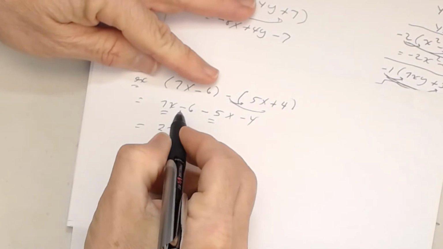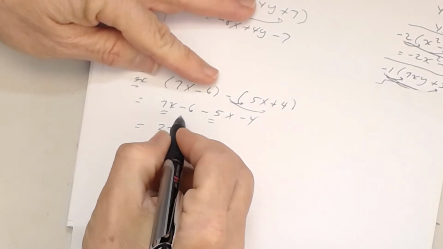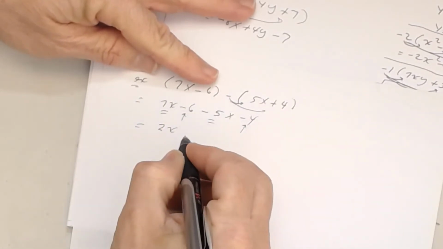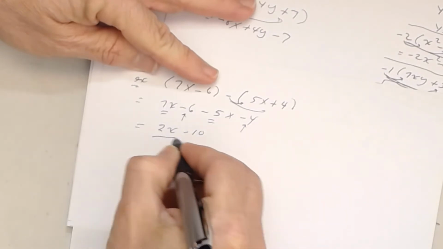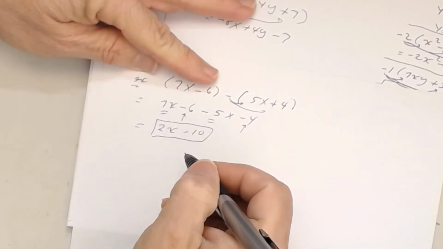2x. And then let's talk about the constants. That's the only thing left. What's a negative 6 and a negative 4? Negative 10. So there's your answer. 2x minus 10. Okay?